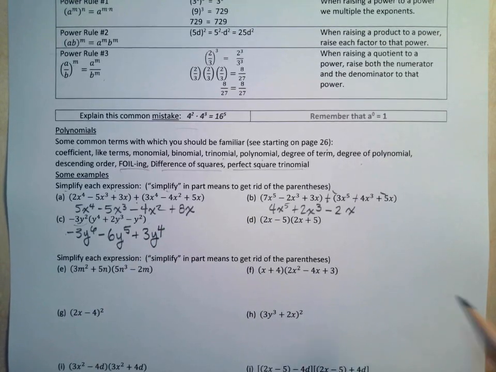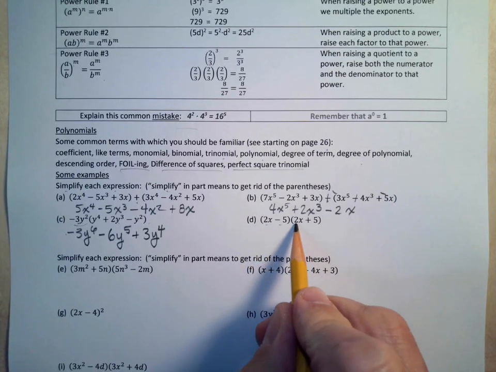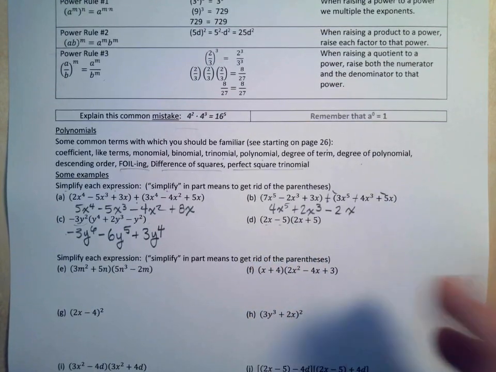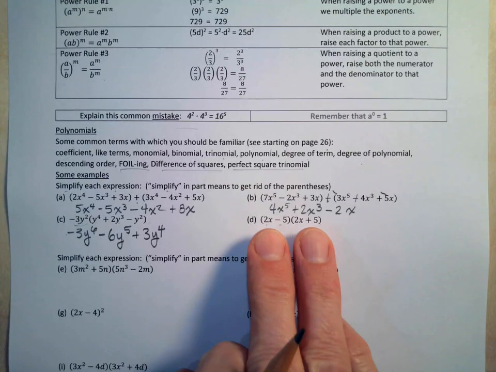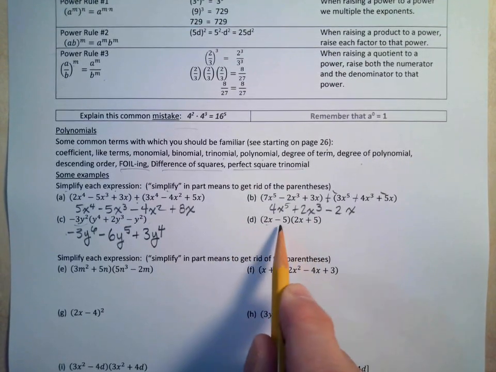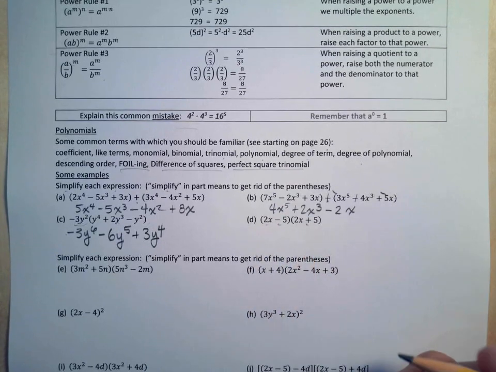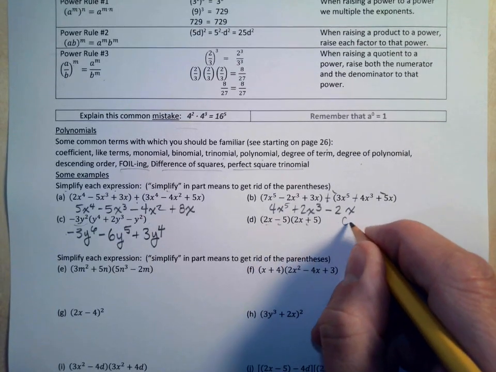And this one here, we're multiplying this times this. So we're really FOILing. However, these are special binomials. Notice that they're the same, except that the sign between them is different. And so we will refer to these as conjugates.